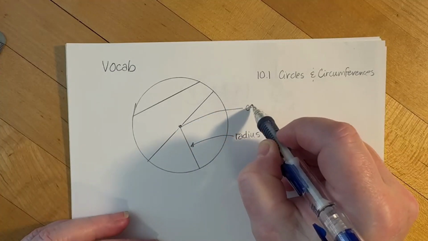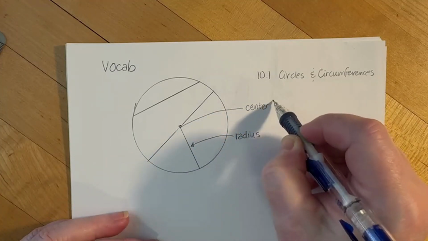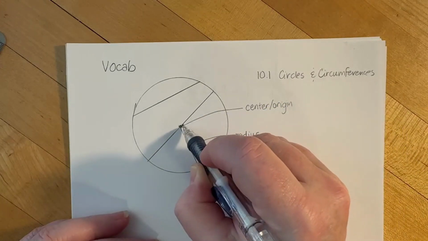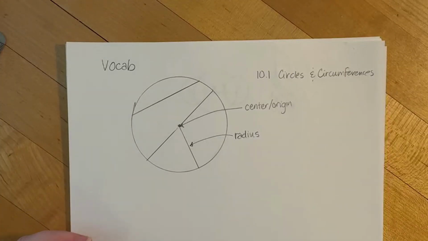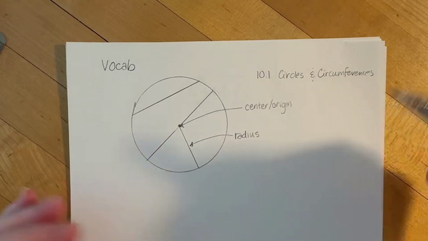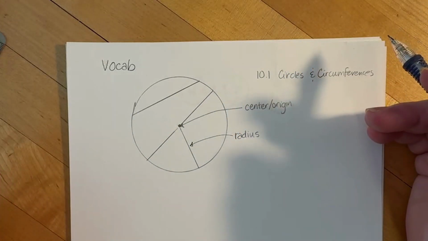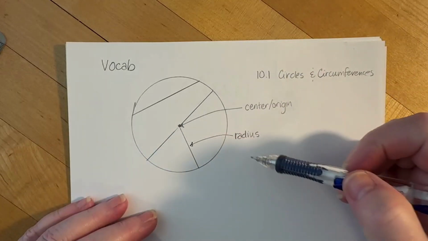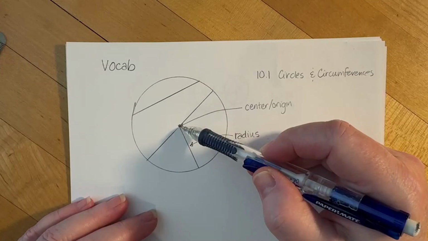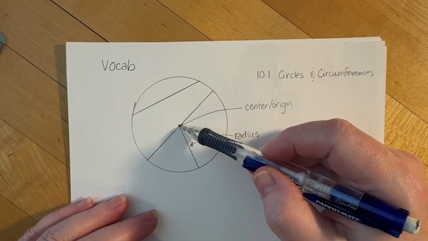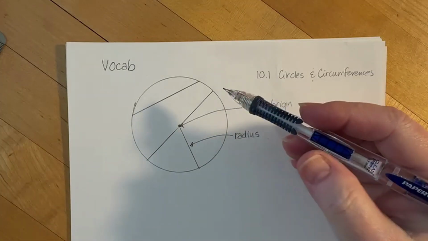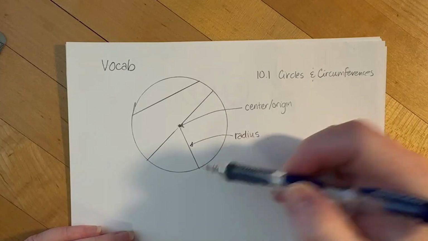So this is the center, sometimes called the origin. And we know that every point on the circle is equidistant from that origin, the center of the circle. And that distance is the radius. So the radius, again, is any line segment that has its endpoints on the center of the circle and on the circle itself. So this is a radius.